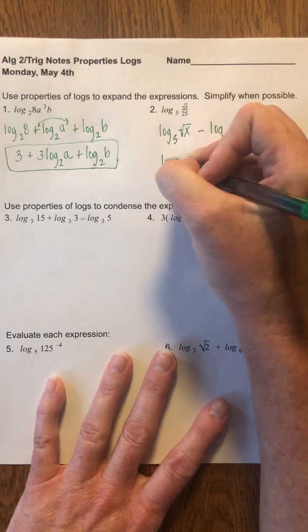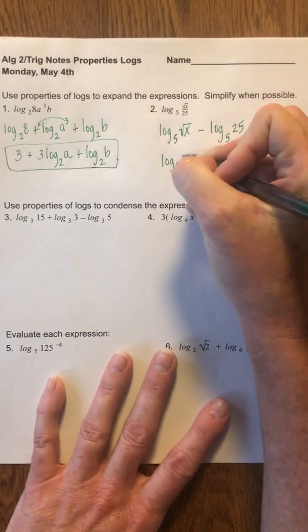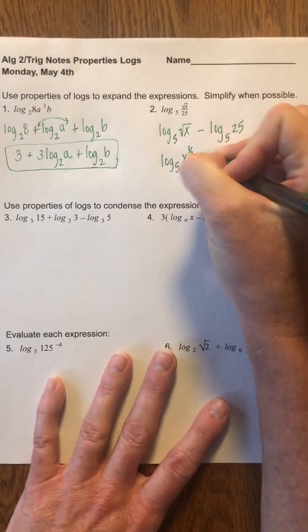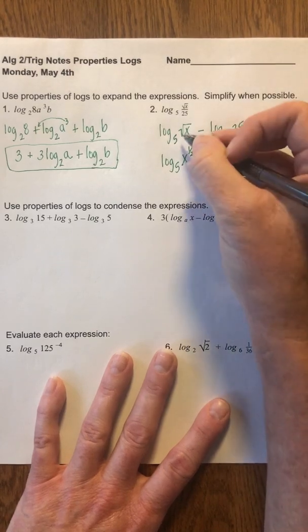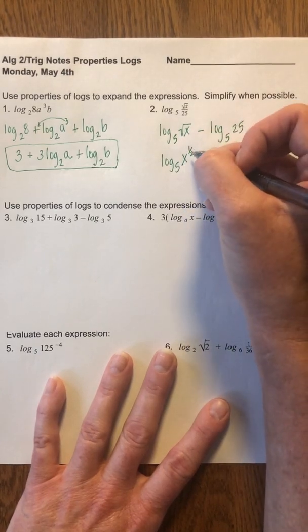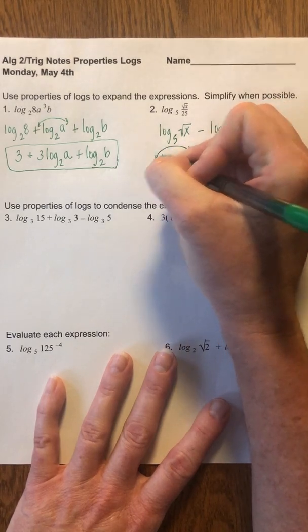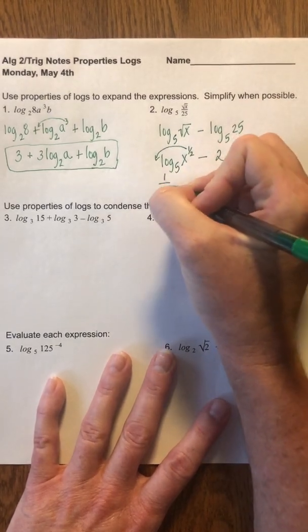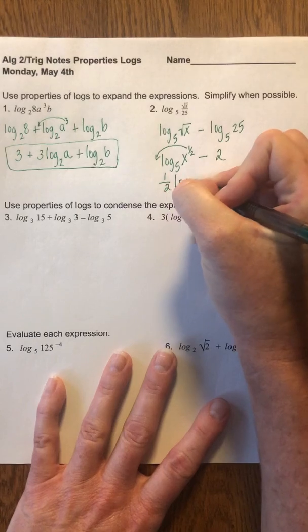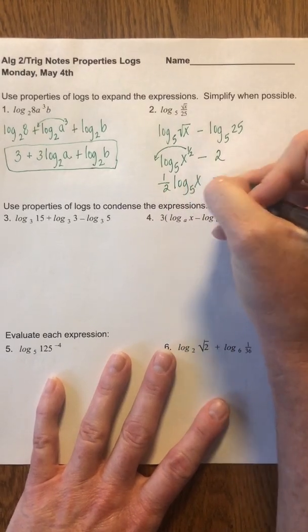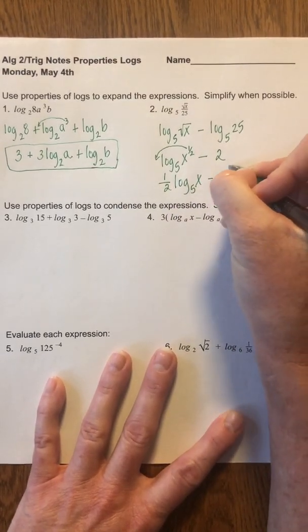The first logarithm, square root, I want to review that. A square root can be written as an exponent. So this could be x to the power of 1/2. Square root and 1/2 power are the same thing. Then, using the property that states I can take this power and put it out in front, I'm going to finish the problem. 1/2 times log base 5 of x minus 2.